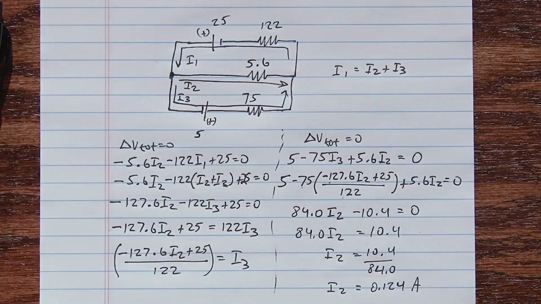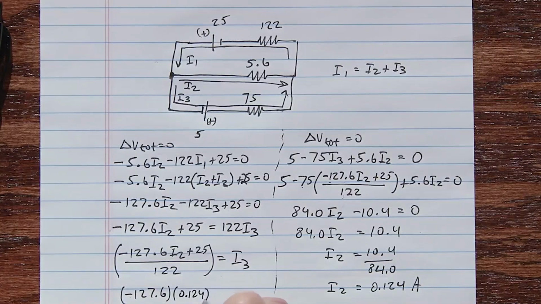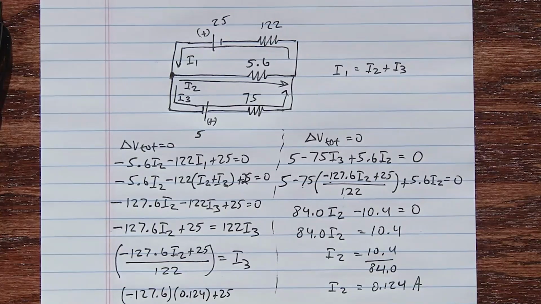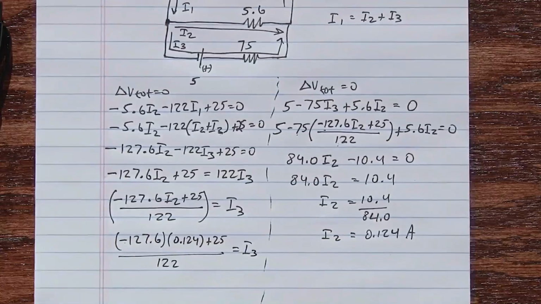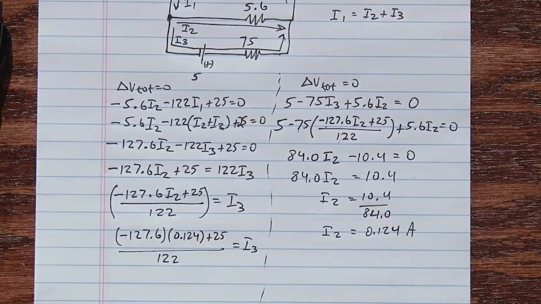Now that I have a value for I2, I can go ahead and substitute it in here and figure out I3. And so that would be negative 127.6 times 0.124 plus 25, all divided by 122, is equal to I3. And what is that?